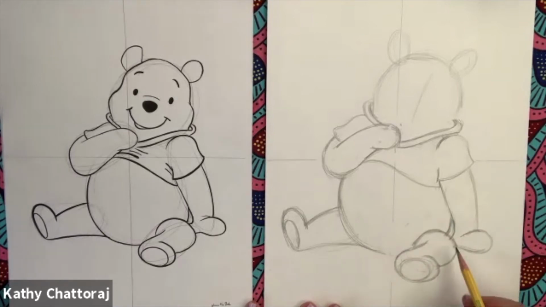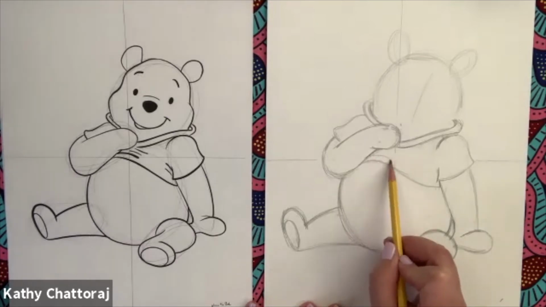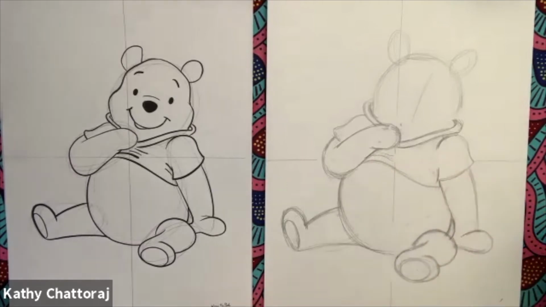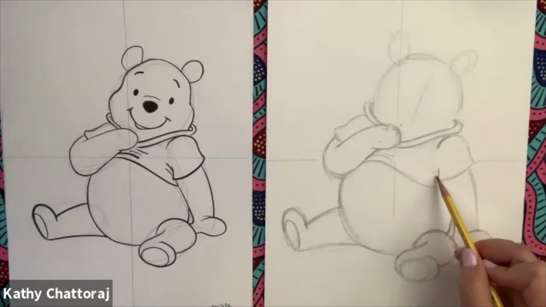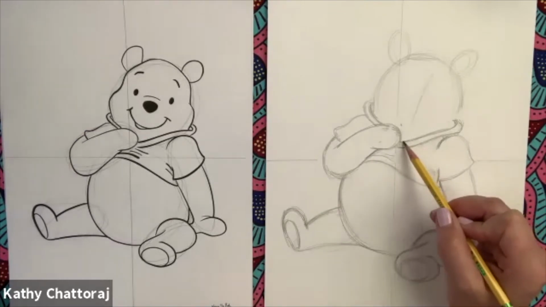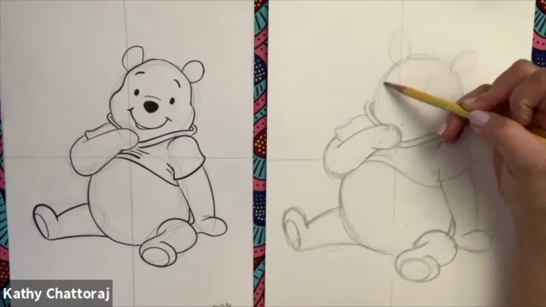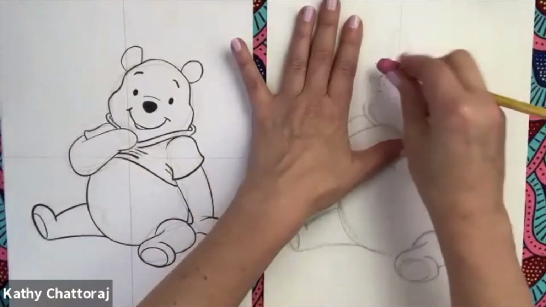And so here we have our other leg and our Winnie the Pooh belly. And you can put some lines in here like this for his face, for the tightness of his shirt. So this is the easy part. We can start finessing the lines around his face.